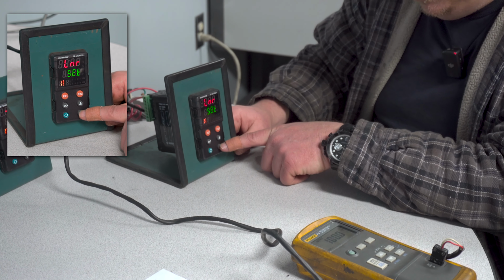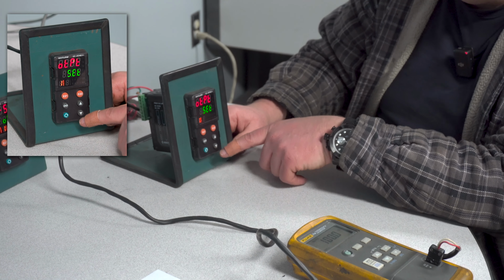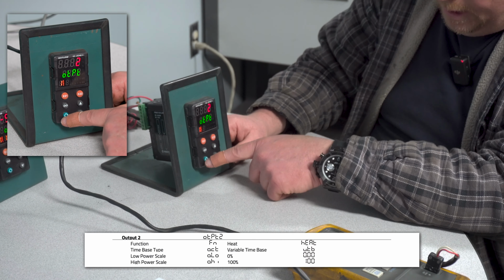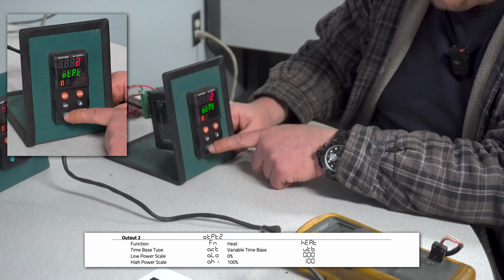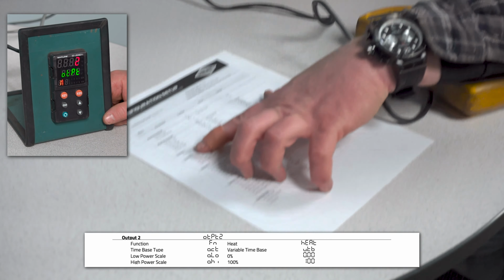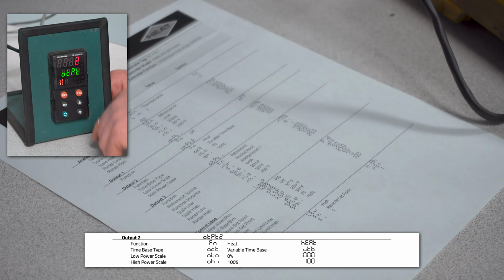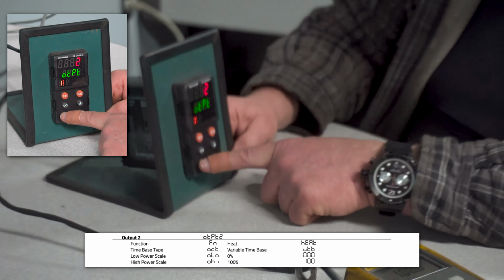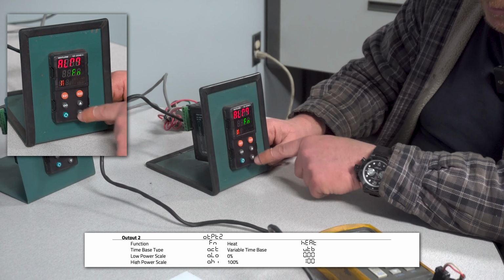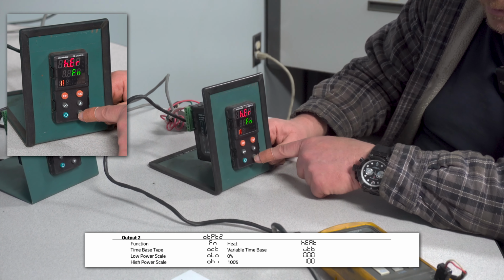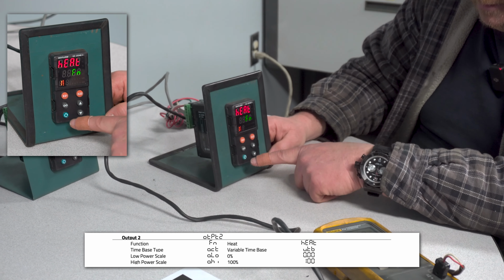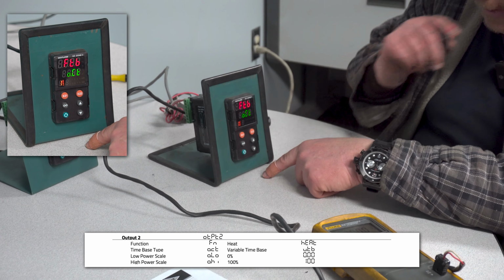So then we'll come to output. We're going to do output 2. You can see output 1 here, its function is off. Output 2, our function is heat. So output 2, I'm going to hit that. Our function right now, the default, is alarm. So we're going to change that to heat. I'm going to hit the cycle button again.